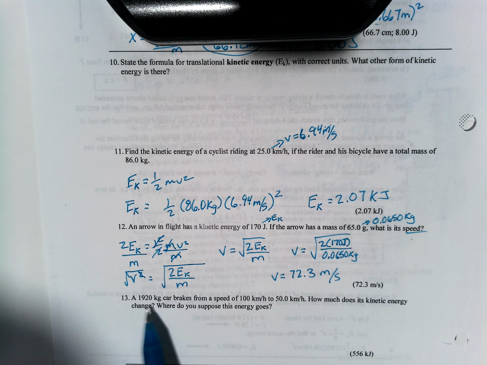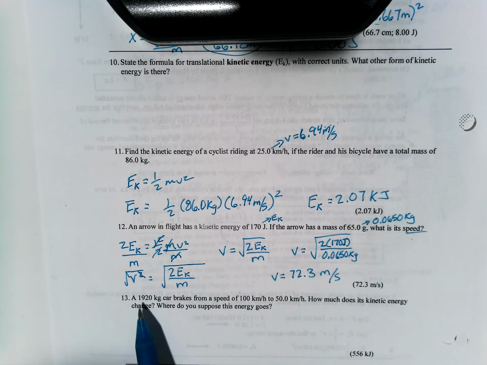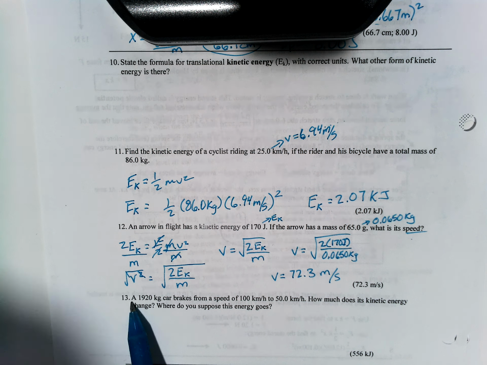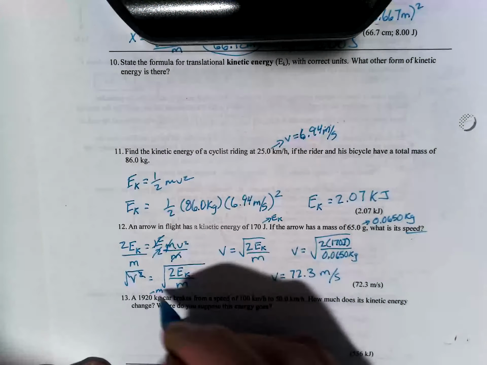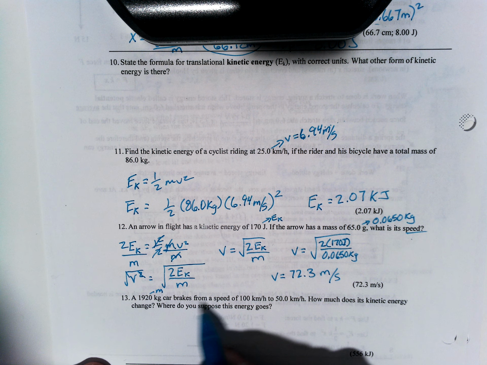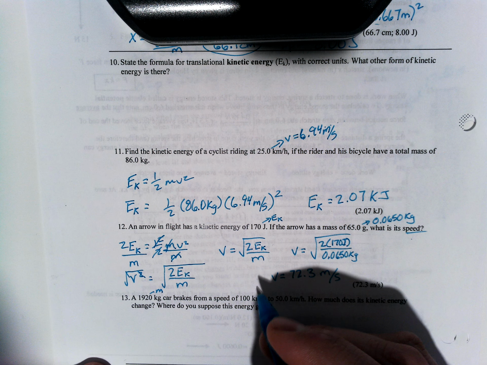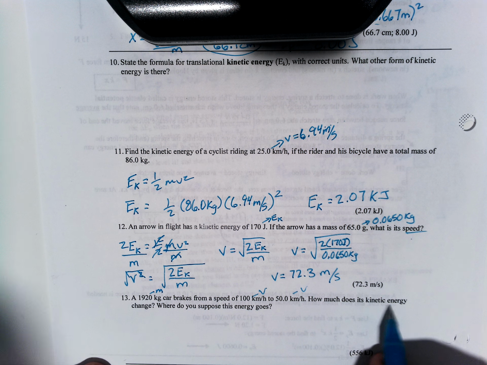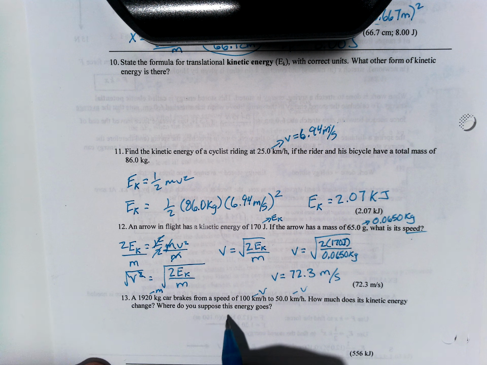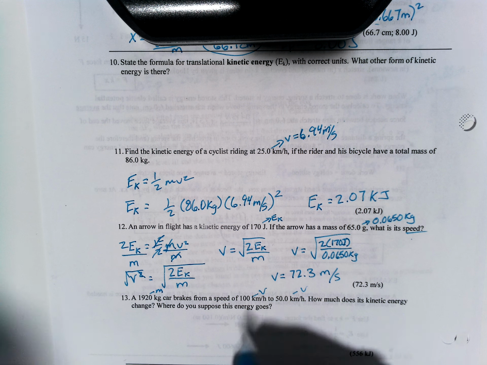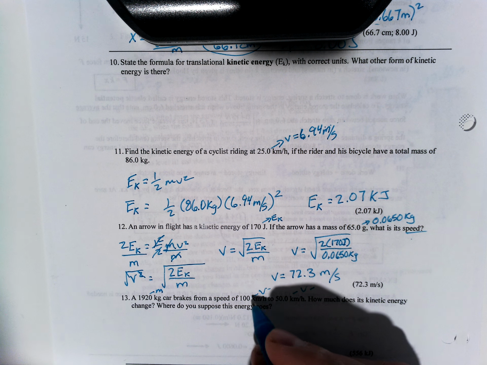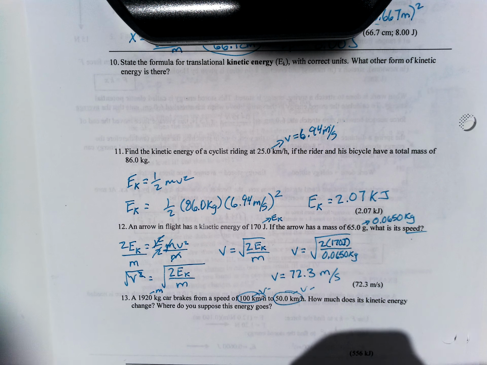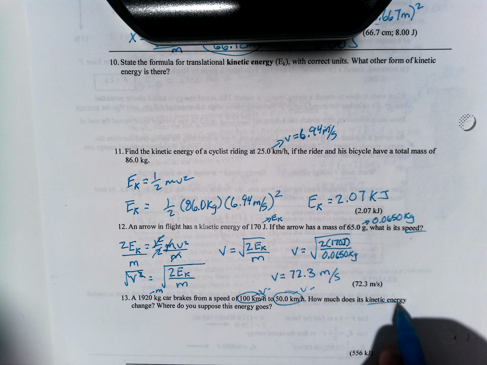Okay, last question here for this video. I know it's getting long, but you can skip through it and just do the examples that you need. A 1,920 kilogram car, so that's our mass, brakes from a speed of 100 kilometers per hour. That's going to be one of our v's, down to 50 kilometers per hour. How much does the kinetic energy change? Where do you suppose it goes? So really, we're going to use both of these, find its initial kinetic energy, and then its final kinetic energy, and then subtract them to see how much it changes.